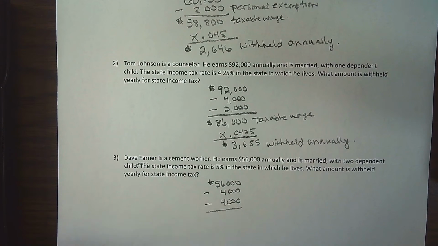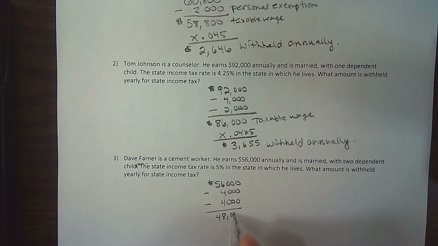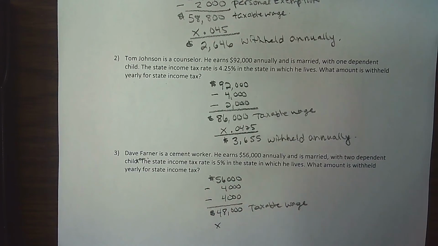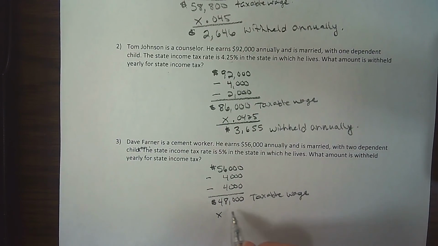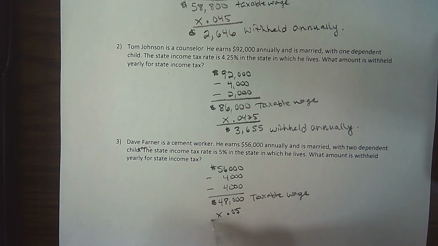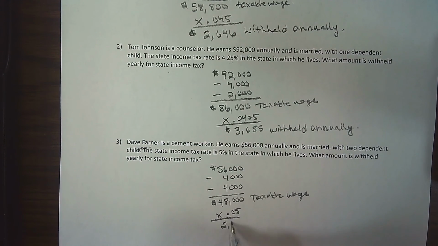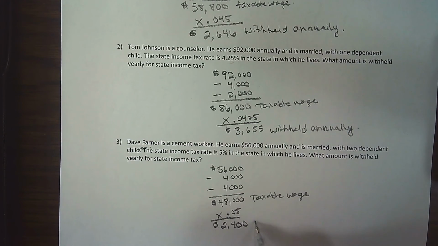And of course, if we do $56,000 minus the $8,000, that gives us a total of $48,000 that is taxable wage. And we'll multiply by the tax rate in his state, which is 5%. So times 0.05. That would give me $2,400 withheld annually.